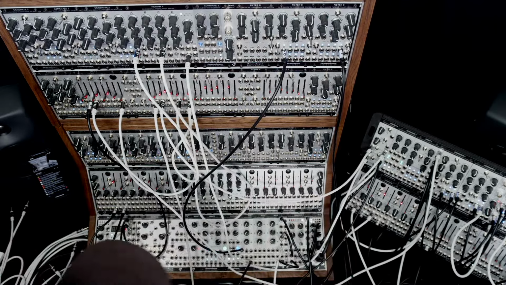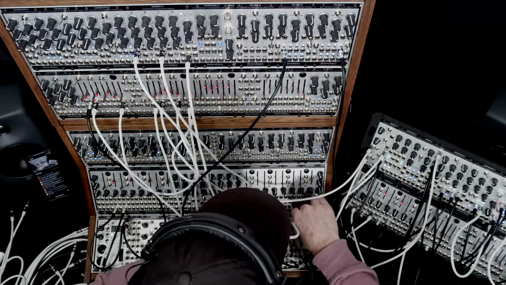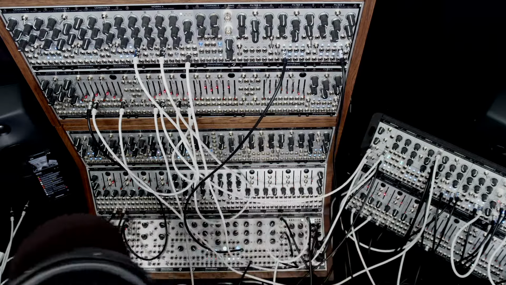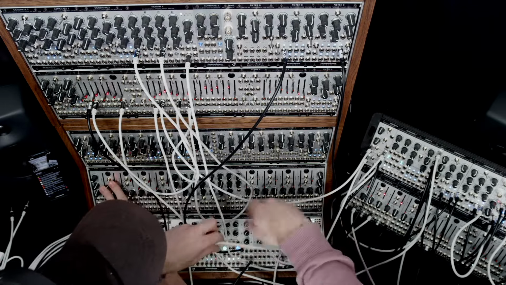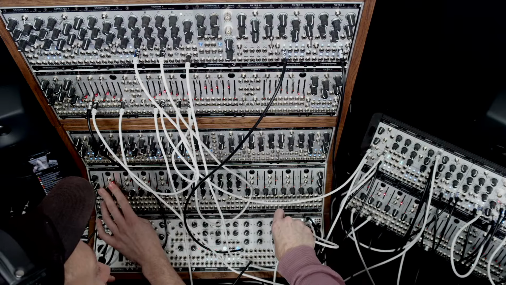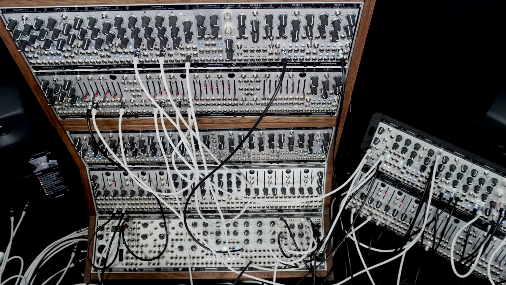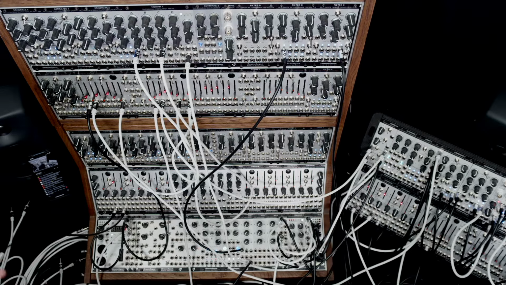Give me a second here. I need to patch this. It's actually as simple as using the hold input.